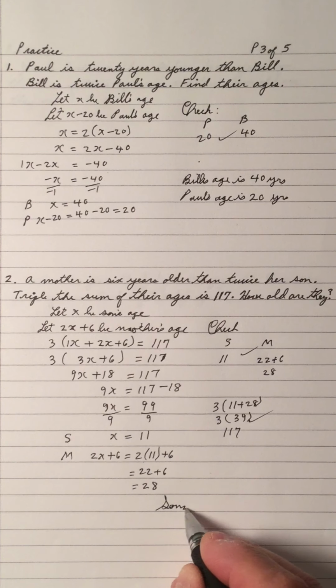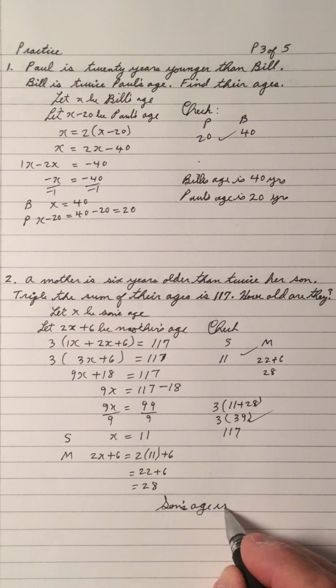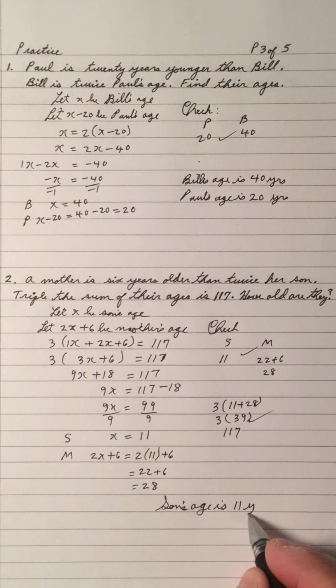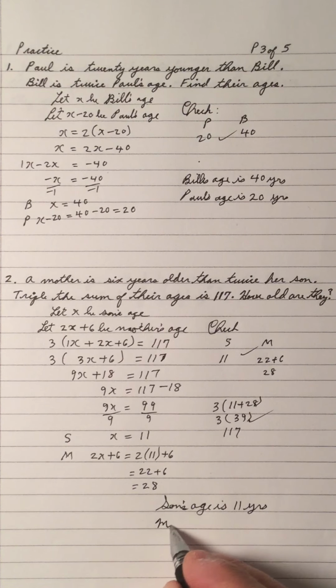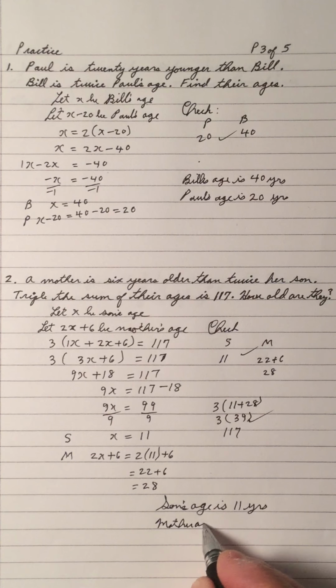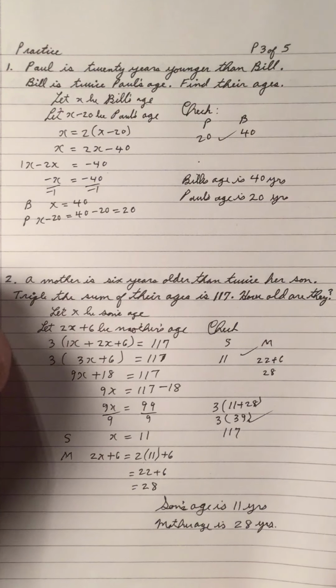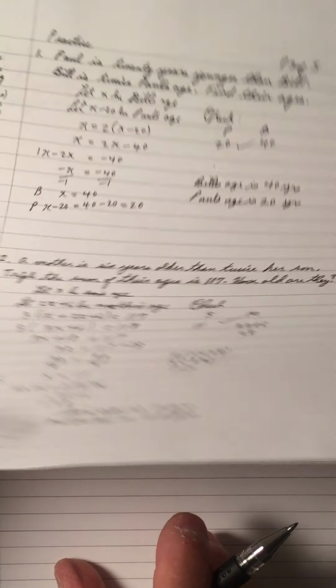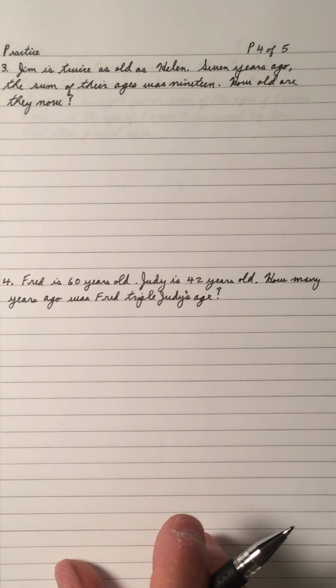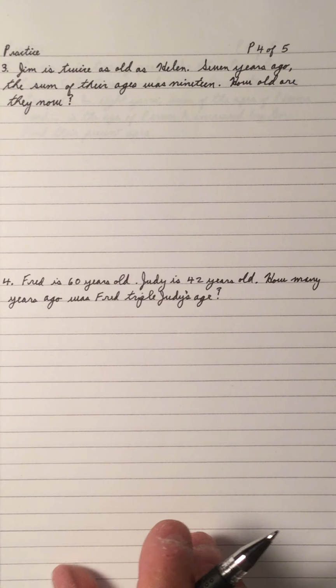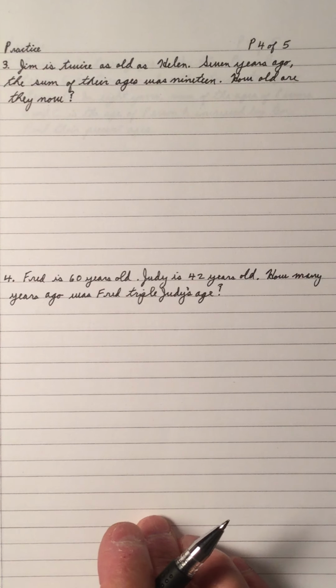So son's age, as an S, is 11 years, and the mother's age is 28 years. Doesn't take too long to check to make sure you're right, but checking is a good thing to do. Again, if you're on a quiz and you have your problem done, because you're in a hurry, you might not decide to check.